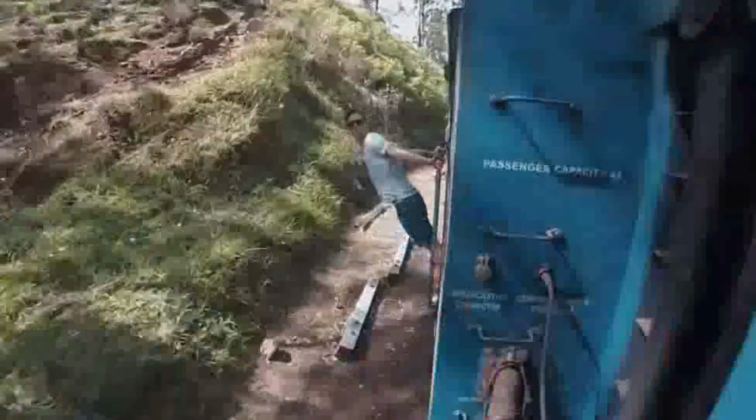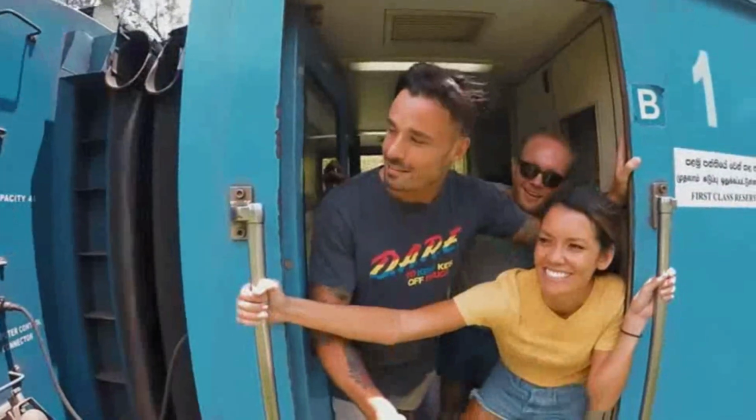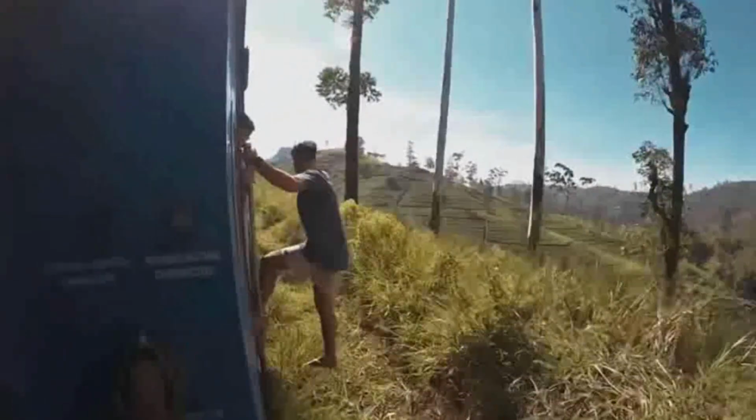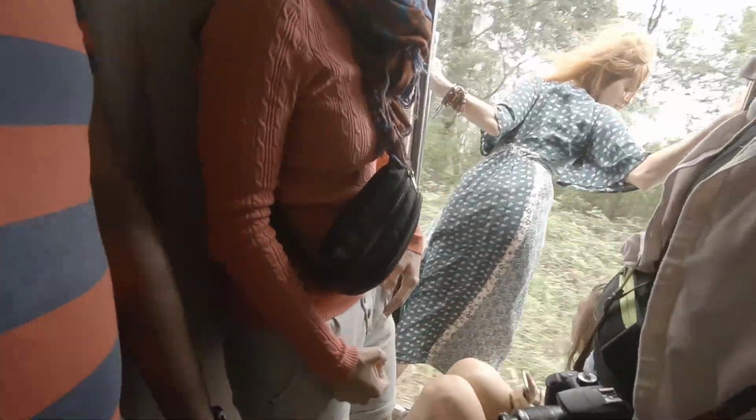You will always see such kind of footage and videos on YouTube whenever it comes to train journeys in Sri Lanka, because the speed of the train is not that high, so you can actually go and stand at the doorsteps and enjoy your train ride.